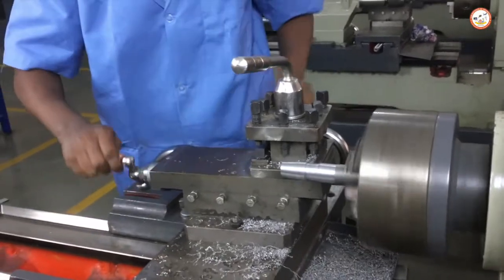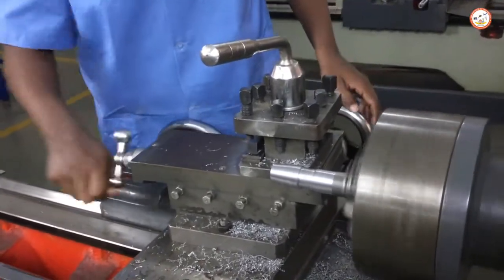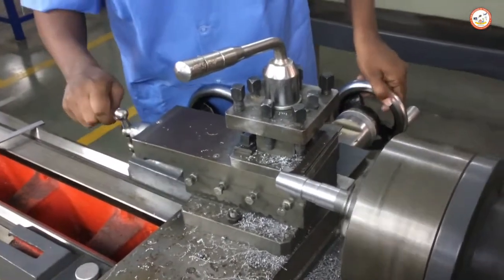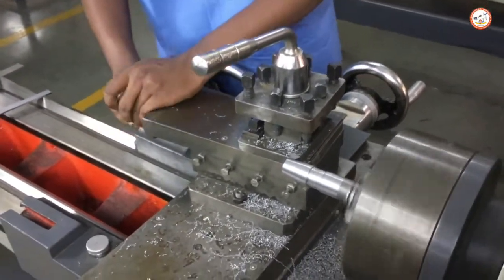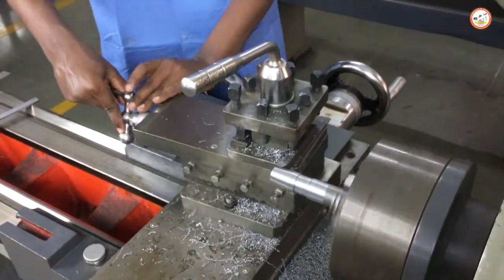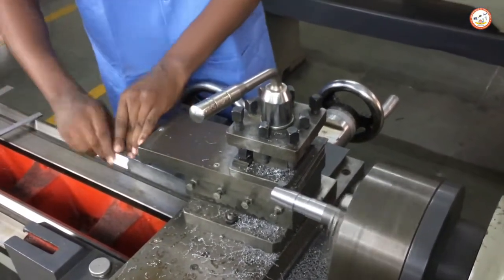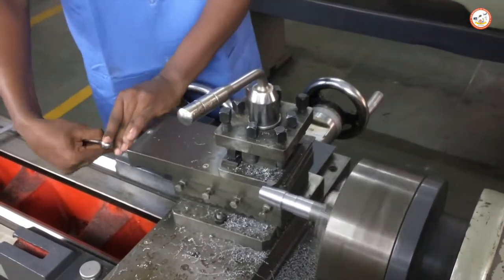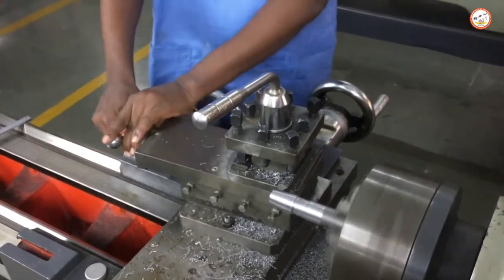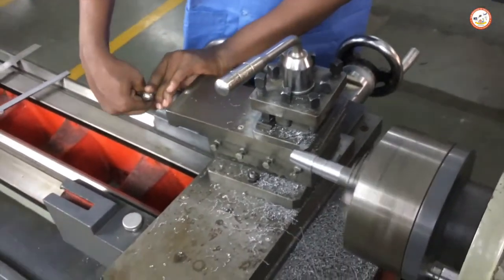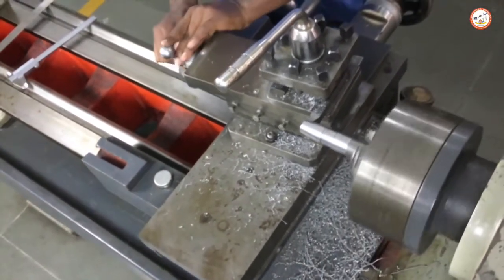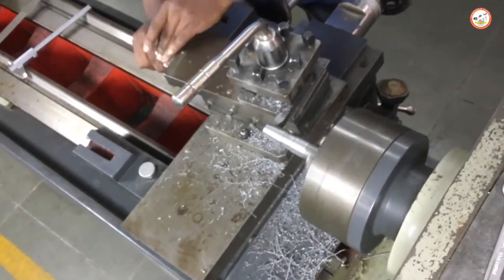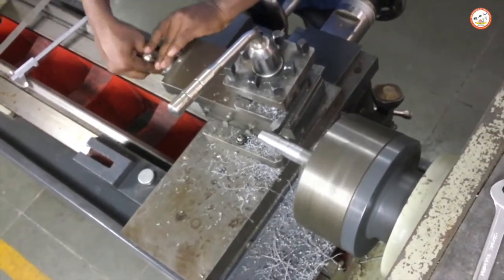Another one or two steps remain to give the required depth of cut. If you increase the depth of cut, it may reduce further. So, when you are coming to the final end, please take care to give a small depth of cut of 0.2, 0.1, or less than 0.1, even 0.05. All the dimensions will be in terms of mm.